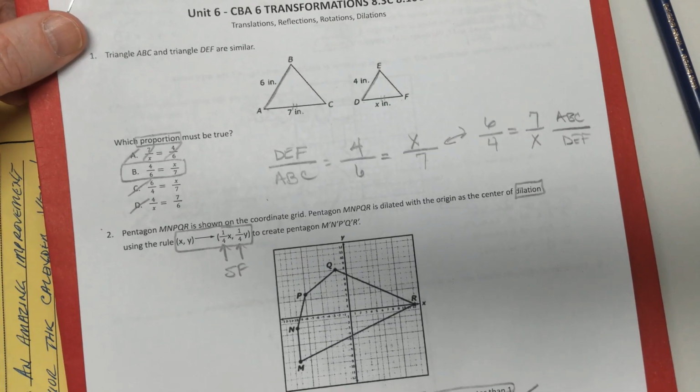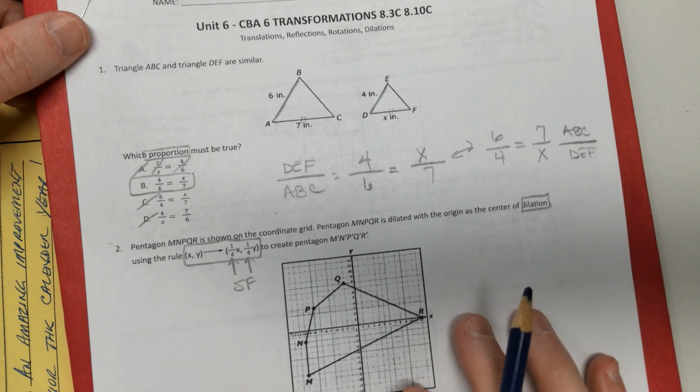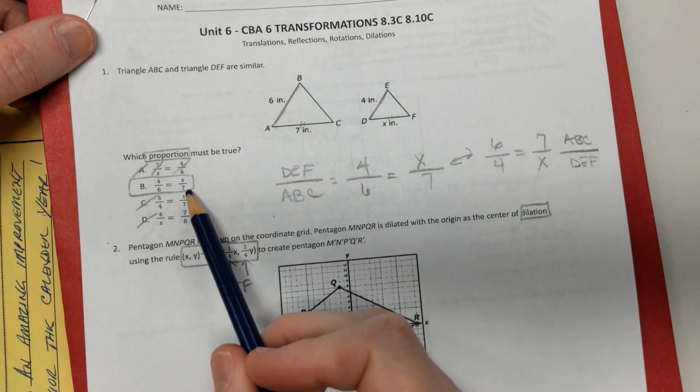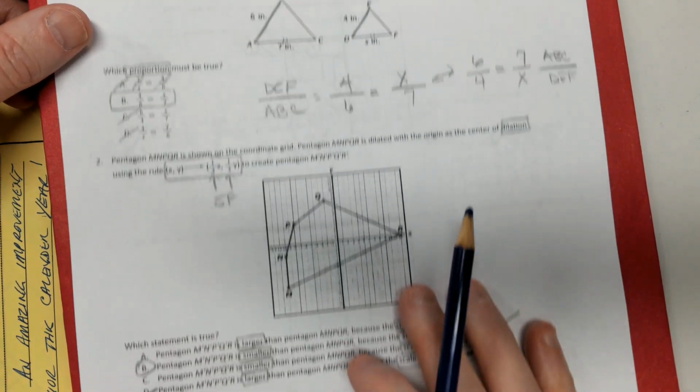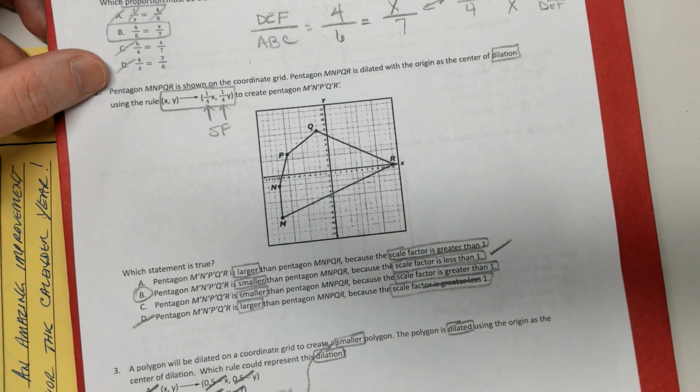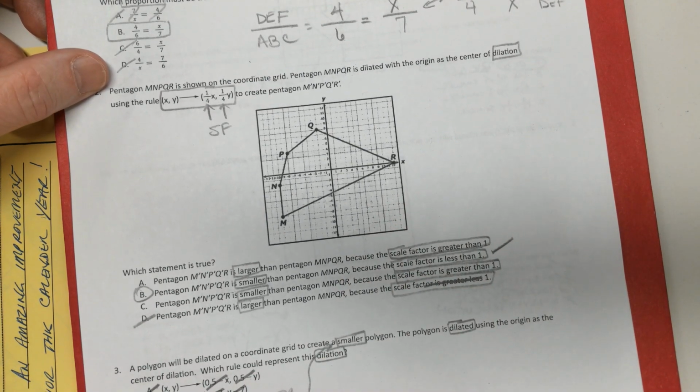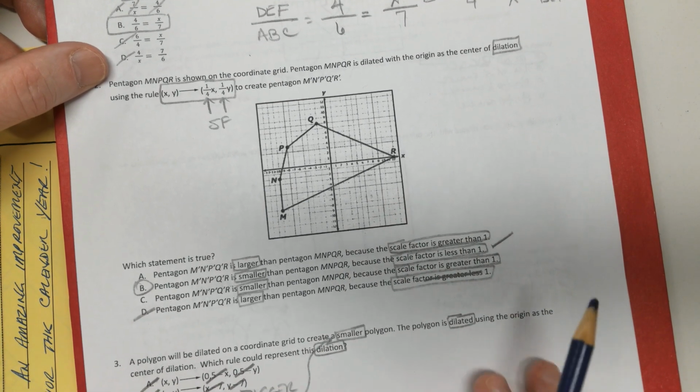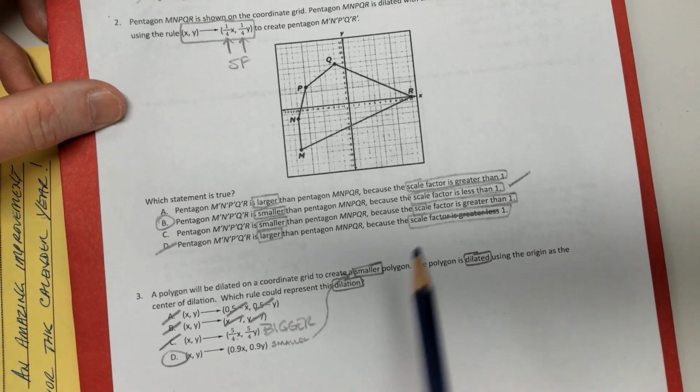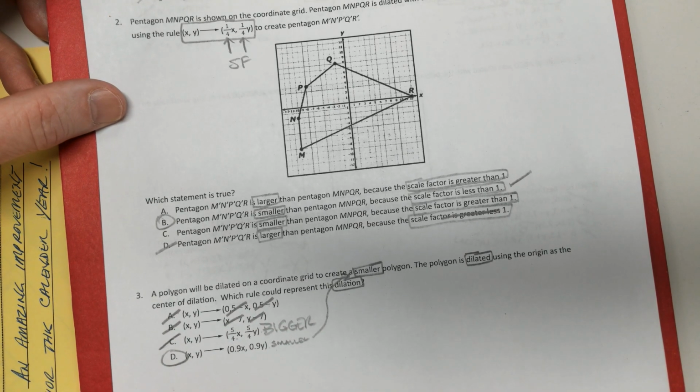All right, so we're going to look at CBA 6 and we're going to figure out what we need to do test corrections on. Number 1 was B. Circle that. Circle each correct answer so you know what the correct answer was. And then those that you missed, you're going to do test corrections for. Those are already posted in Canvas. Number 2 is B.